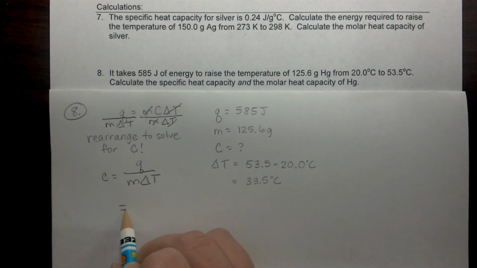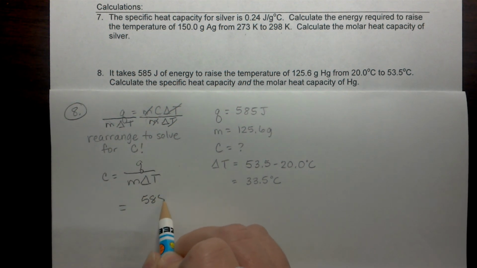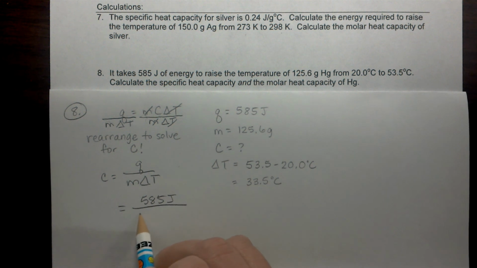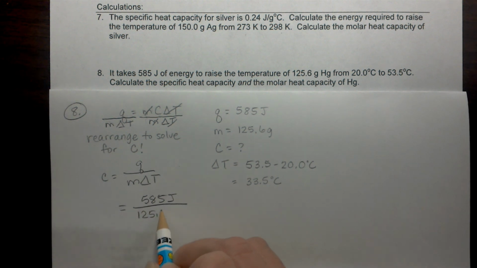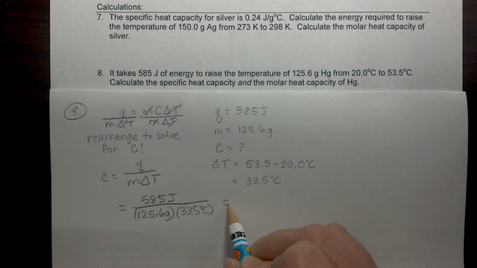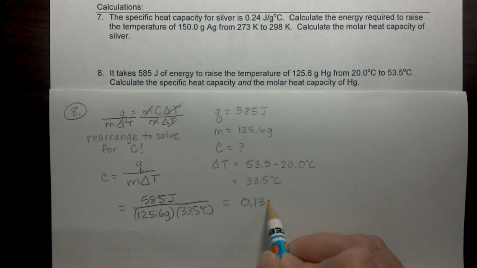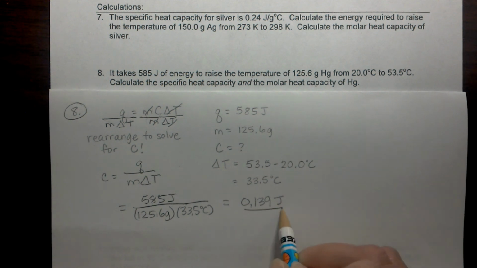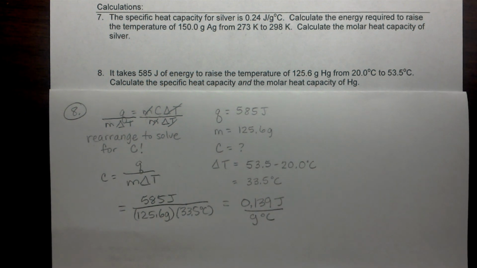So let's plug this information in. Q is equal to 585 joules. Mass is 125.6 grams. And our delta T is 33.5 degrees C. The nice thing about keeping your units in here is that when you get your answer, you will have the correct units for your answer. When you type that in, be sure to type it in yourself in your calculator. A lot of students will take this number and divide it by this number and then multiply it, and you're getting a wrong answer. So type it in yourself and make sure you're getting the right answer.